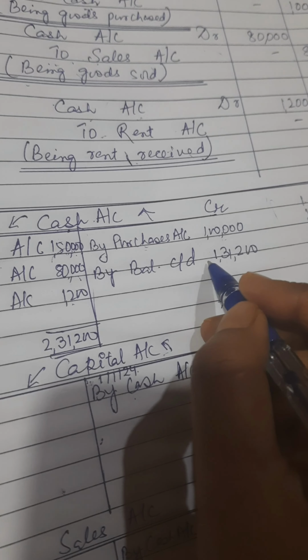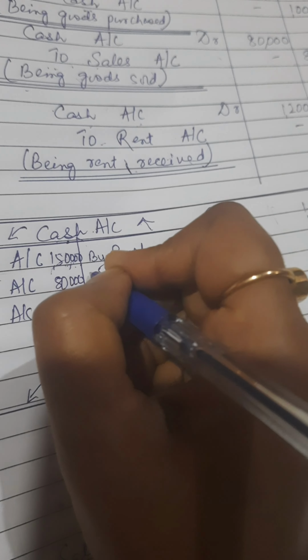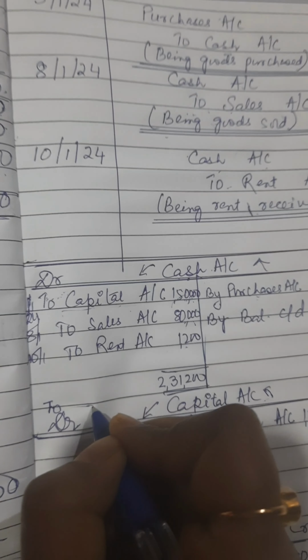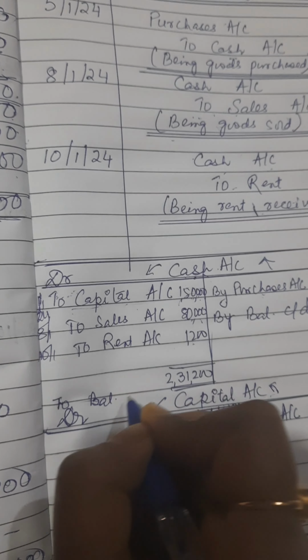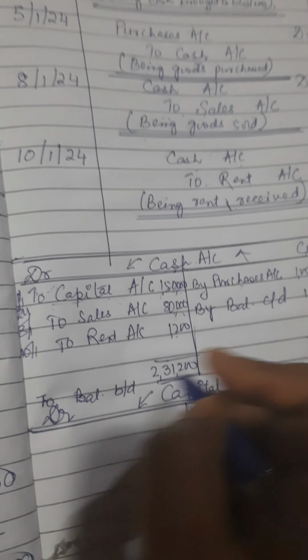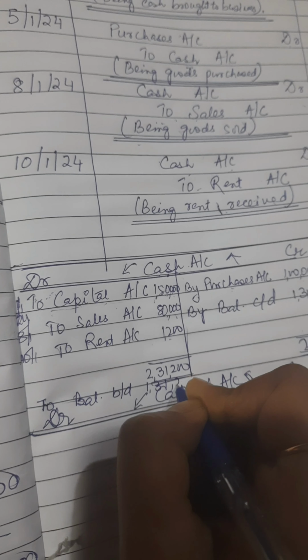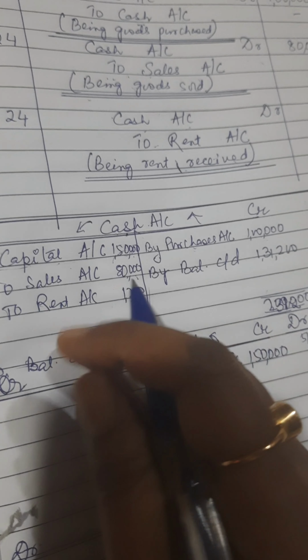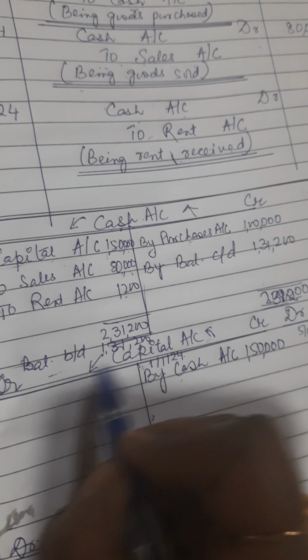So what is your carried down? Carried down is on the last date of the month, or whatever date you decide, because in this question it is not written. So you have to write immediately on this side, to balance brought down. How much is my balance brought down? 1,31,200. Remember, this will be below this total. Please put space so as to be neat.